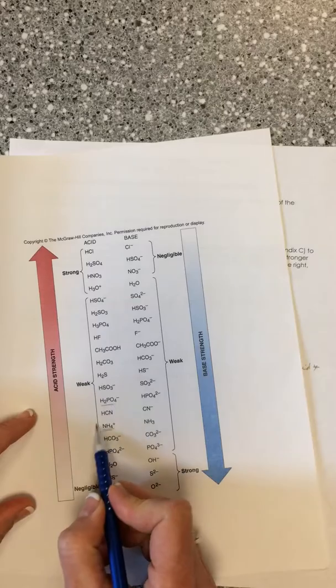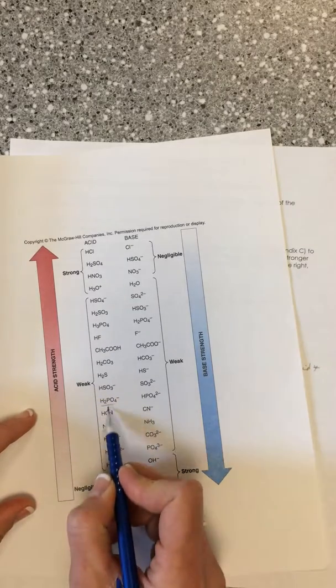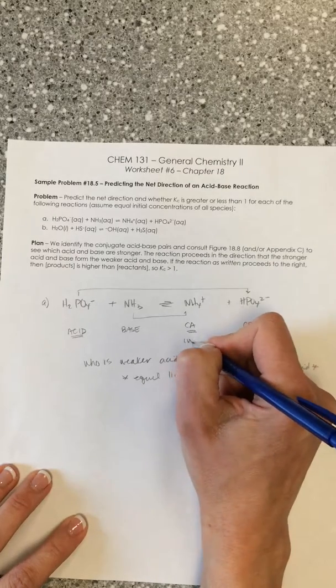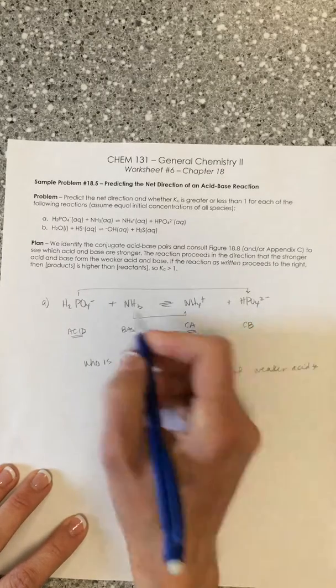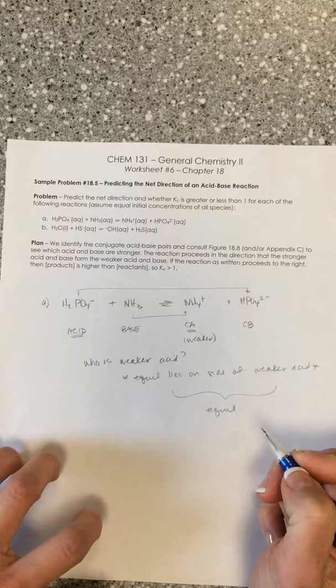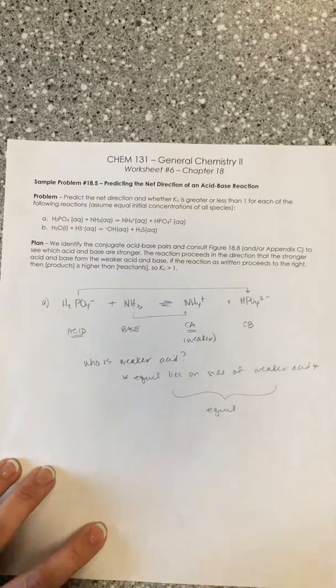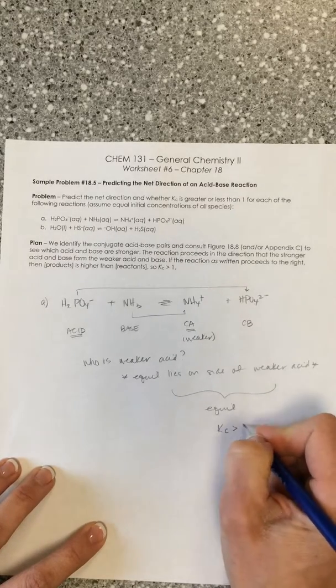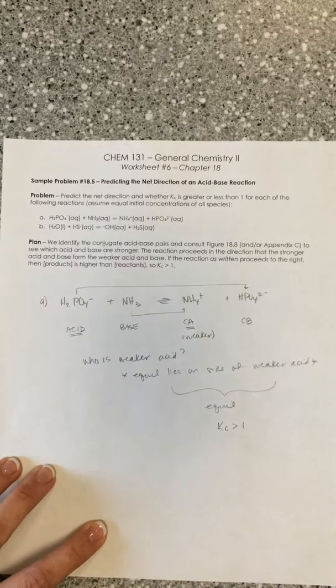We can see that NH4 plus is a weaker acid than H2PO4 minus. So this guy is again the weaker acid. That means the equilibrium lies here. If the equilibrium lies on the right side of the equation, that means that Kc is going to be greater than 1. We're product heavy.